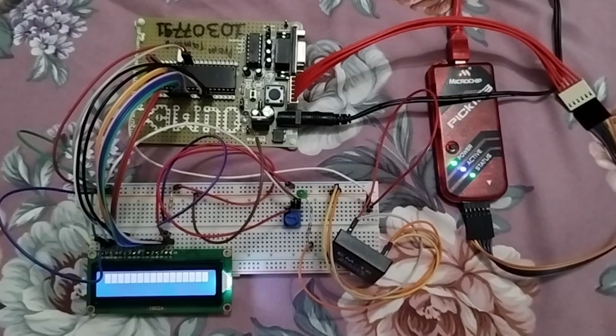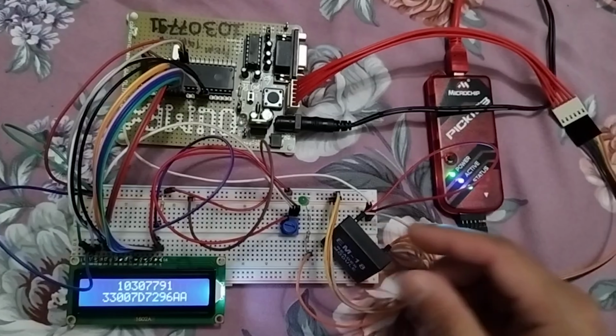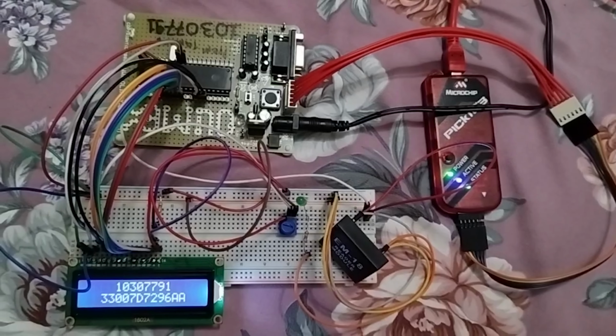So it's currently displaying my student ID. I will just tap this RFID card to the reader module. So now it's displaying my RFID number. So it's successfully reading the card number.